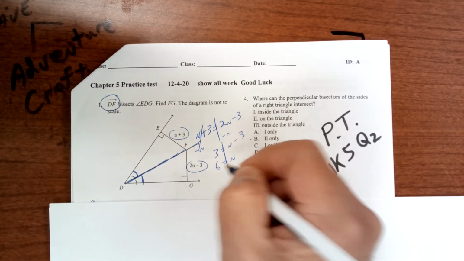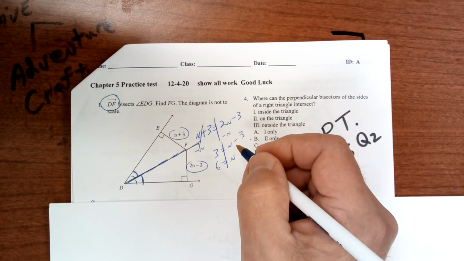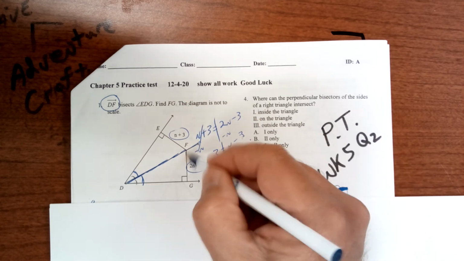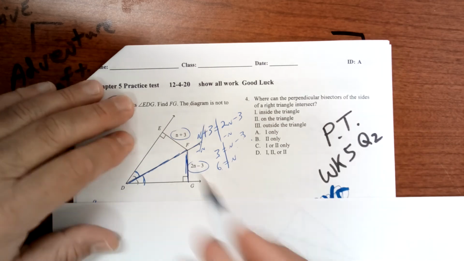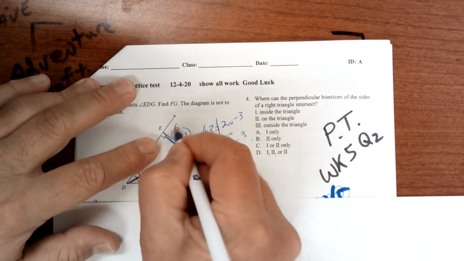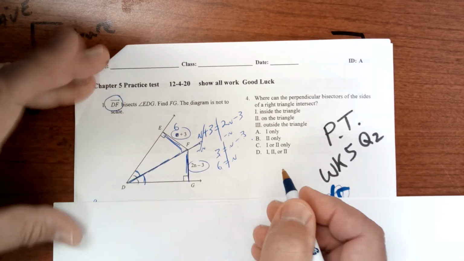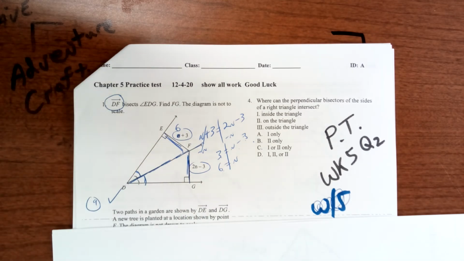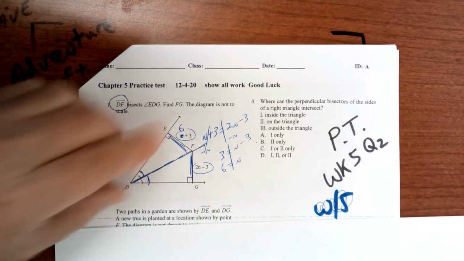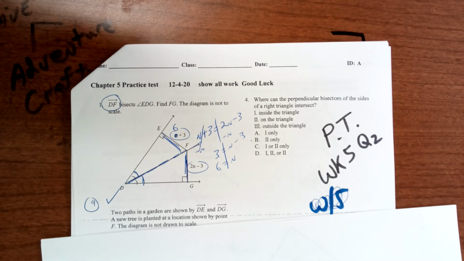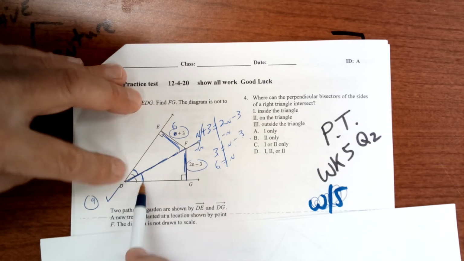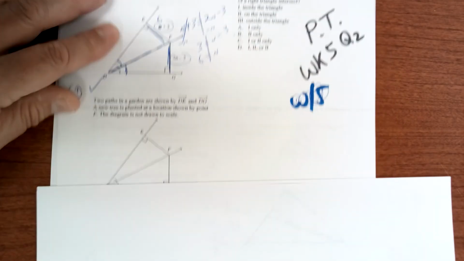Now, the question is, find FG. FG is this one. It's the same as this one. So I'm just going to say 6 plus 3 is 9, and 9 should be the answer, and it is. Okay? So an angle bisector, the distances to the sides are equal. If the distances to the sides are equal, then it's an angle bisector. Let's go to the next one.